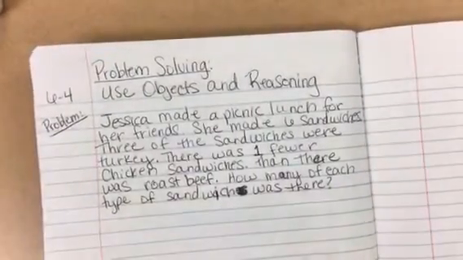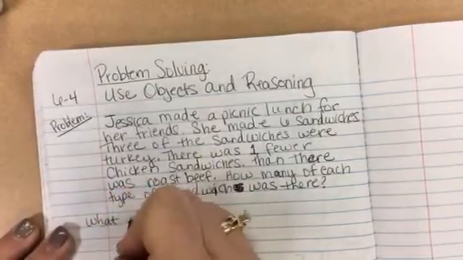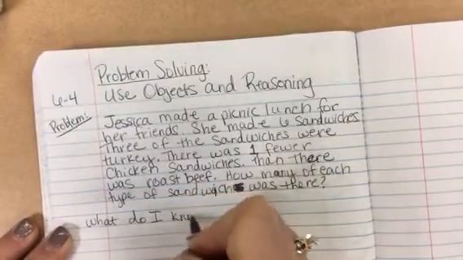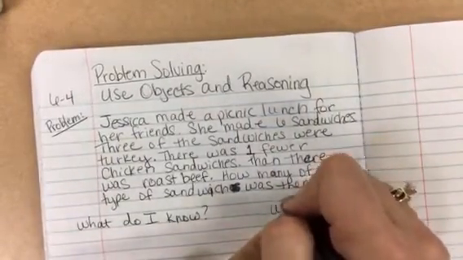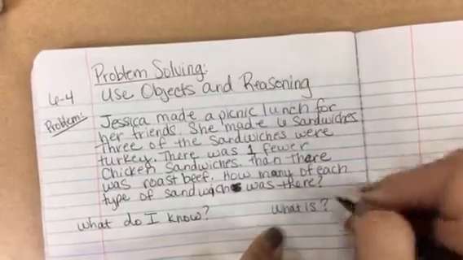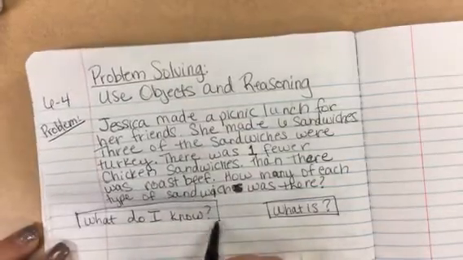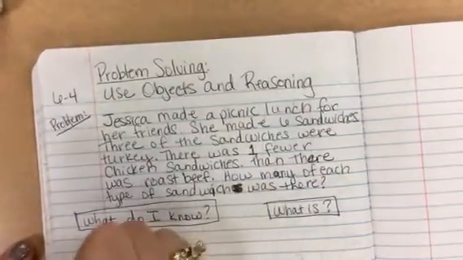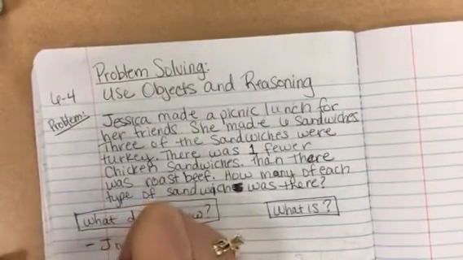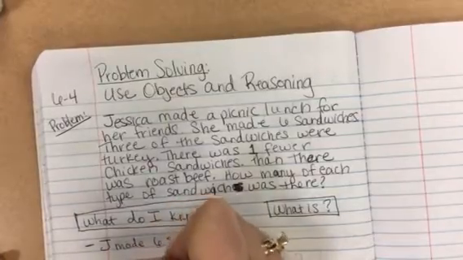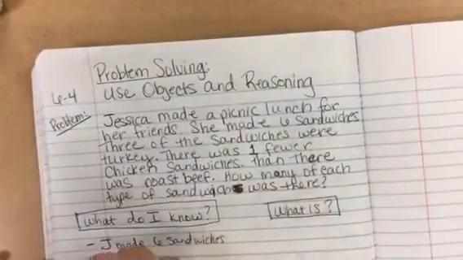So the first thing that we want to do is figure out, what do I know? Remember that part? And then the other thing is, what is the question? I'm just going to put little boxes here. I'm just going to put J for Jessica. So J made 6 sandwiches. I know that 3 were turkey.